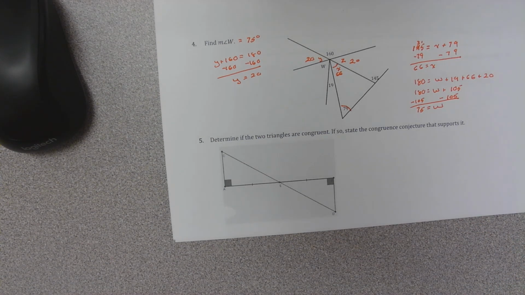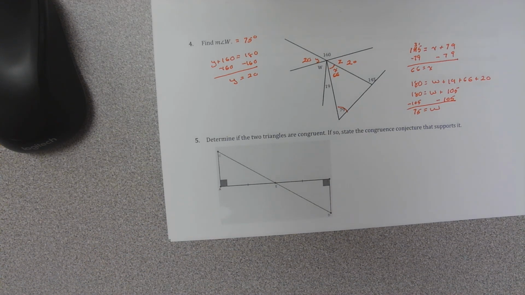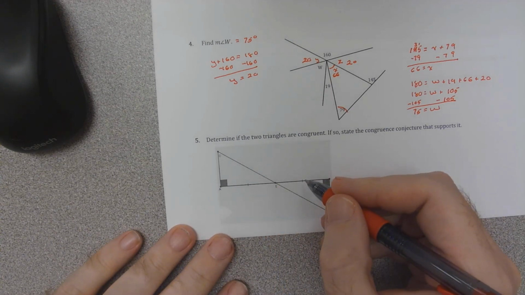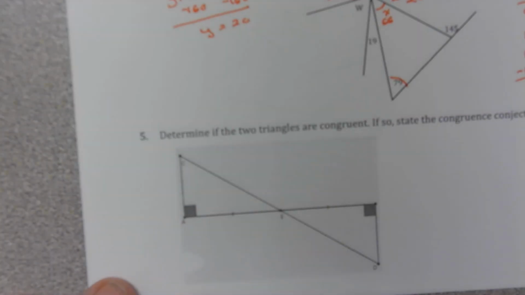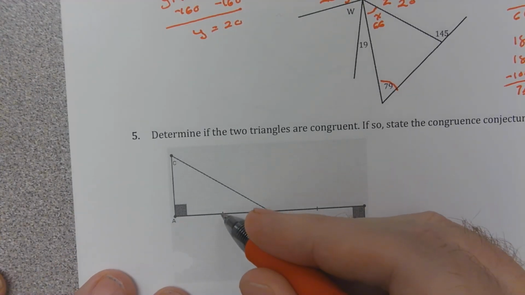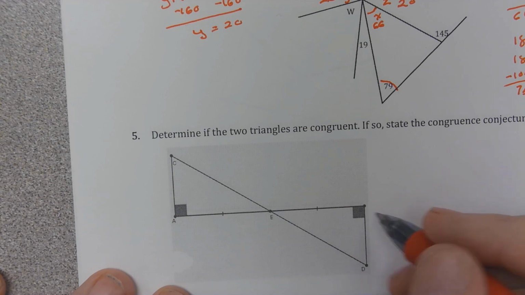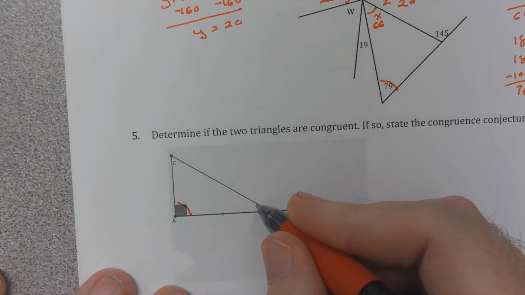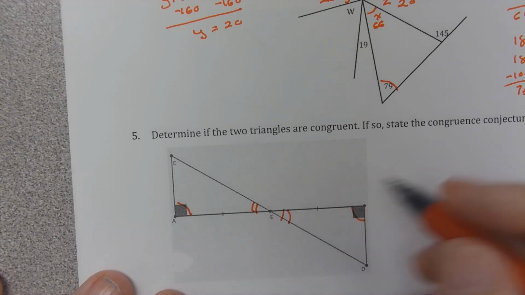Okay, so number 5. Determine if the 2 angles are congruent, and if so, state the congruence conjecture that supports it. So they tell us that this side is congruent to this side. That's what these little dash marks mean. Now the picture is a little hard to see, so zoom in for it. So the dash marks, there we go. Now, they tell us that these are right angles. So that means they are congruent. Then we can see that these are vertical angles. So we have angle, side, angle.